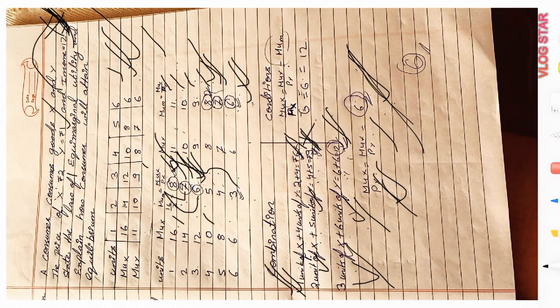So this is the full answer. And the next part, law of marginal utility, you just need to define the law which I have just given in the earlier page. So this is it. In the next topic we'll be talking about the ordinal analysis.